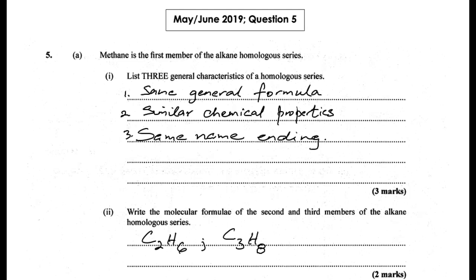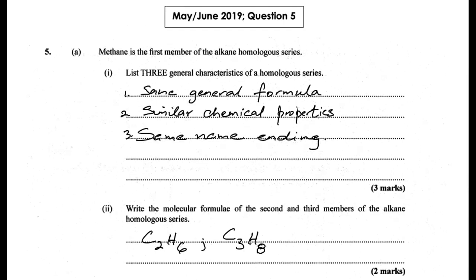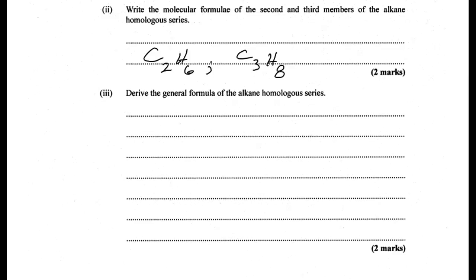All right. Then the next thing they want us to do is derive the general formula of the alkane homologous series. Do we have to derive it, or can we just tell them? Do we know it? I think we know it. We can just tell them. We mentioned it earlier on. What's the general formula for the alkane homologous series? For 2 marks, we can just write what's happening here.